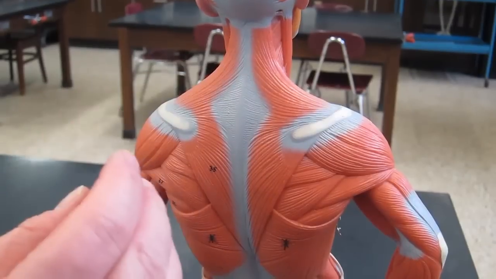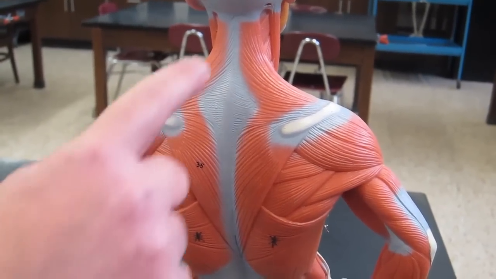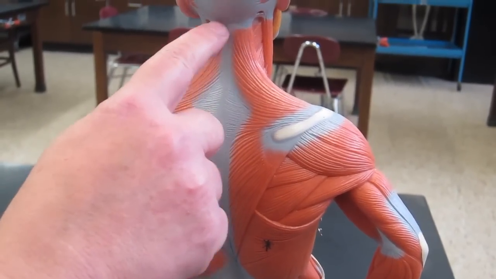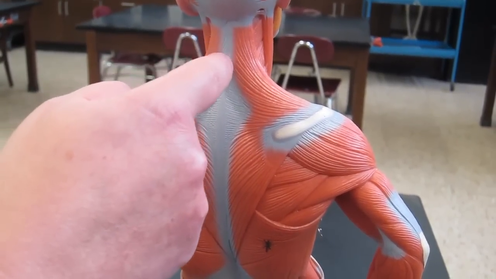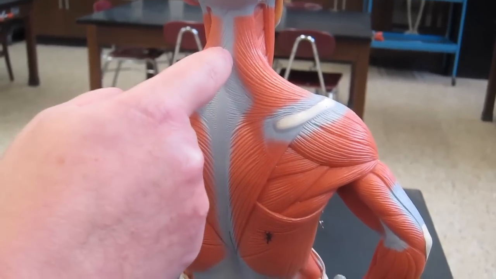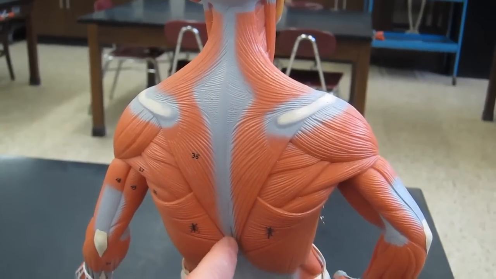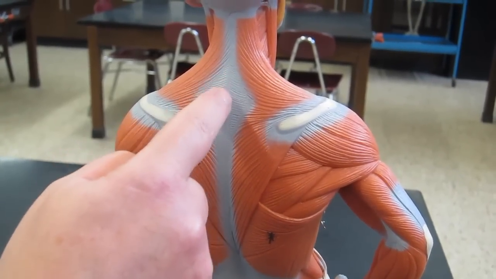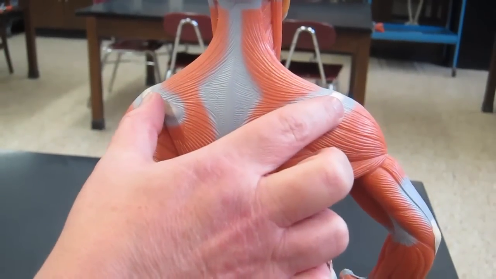Okay, so everything at the midline that this muscle is touching is part of its origin. So you can see that we have the occipital bone, we have the spines of specific vertebrae, namely C7 and all of the thoracic vertebrae. Okay, and then the insertions are lateral.